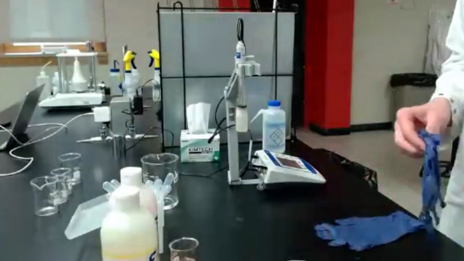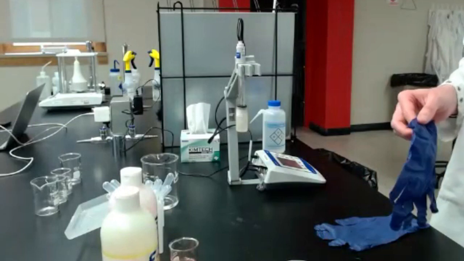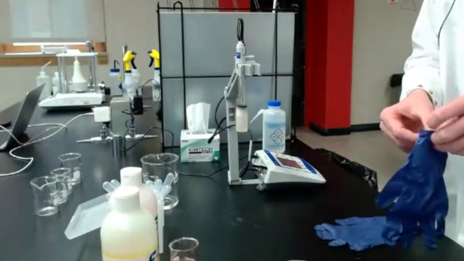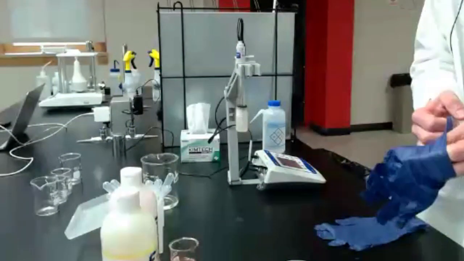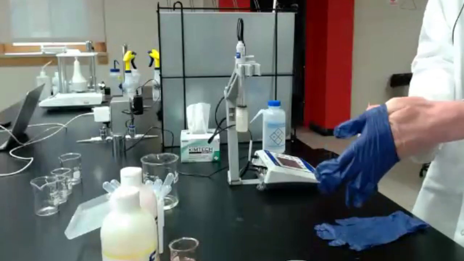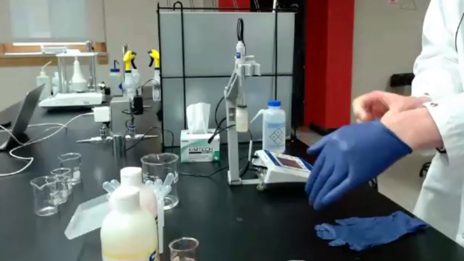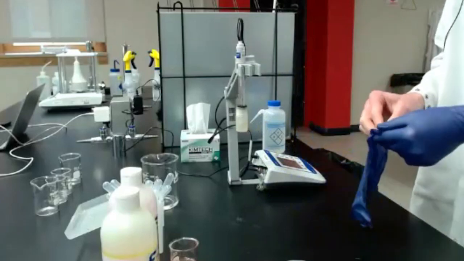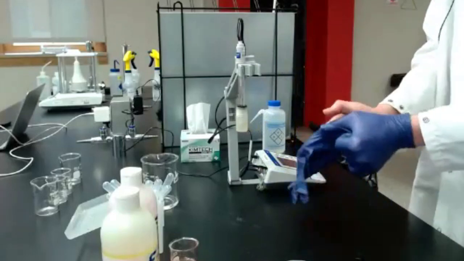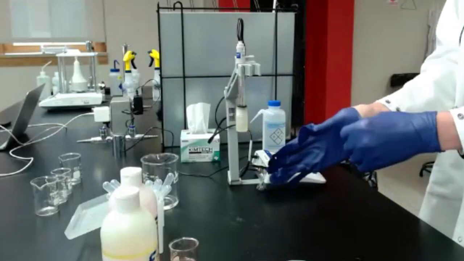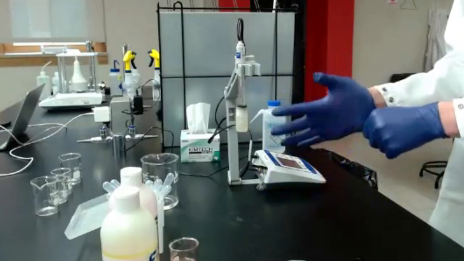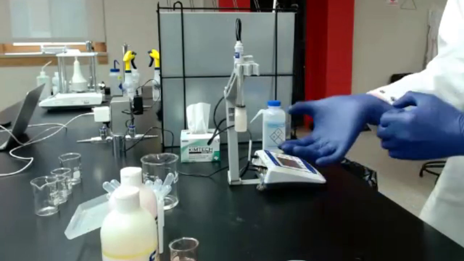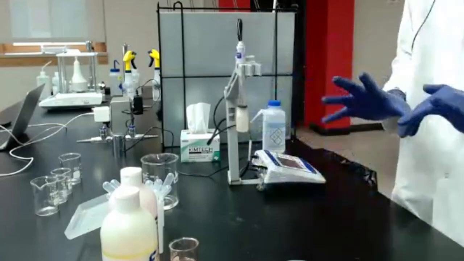So for those that are planning to follow along here, we're going to start by putting on our PPE. So I have my lab coat. Excuse my squeaky gloves here. Get those on quick. Okay, no more squeaking.